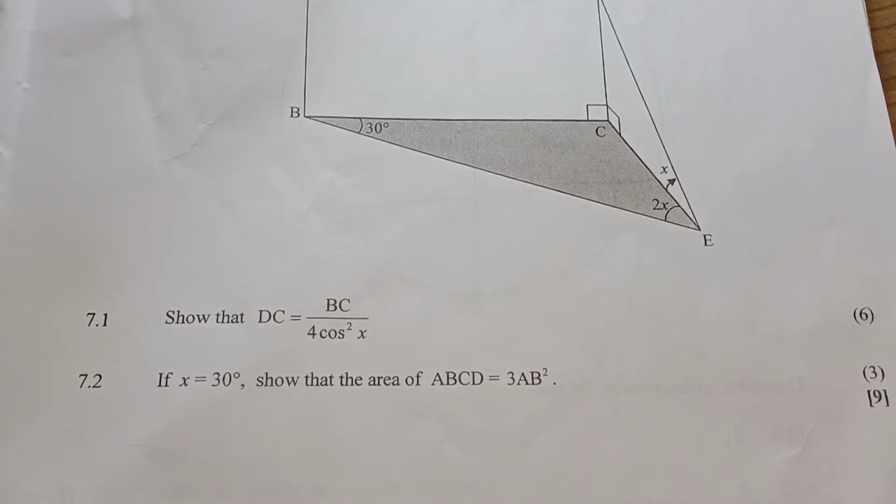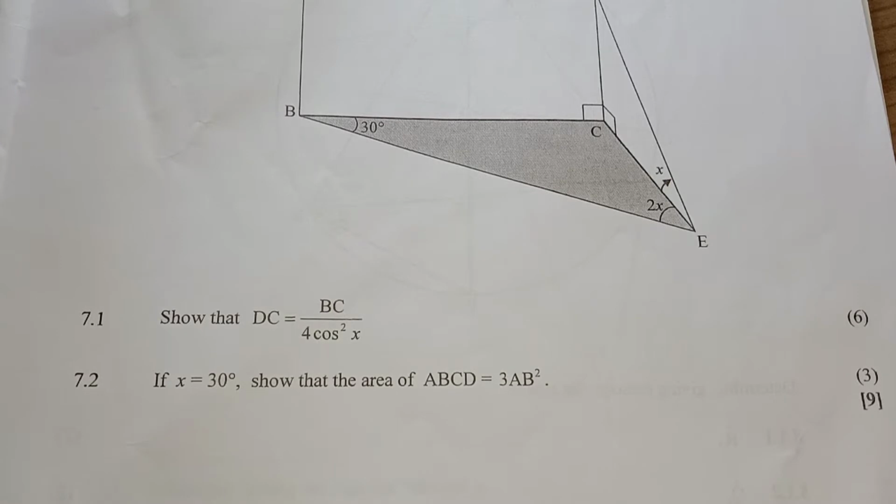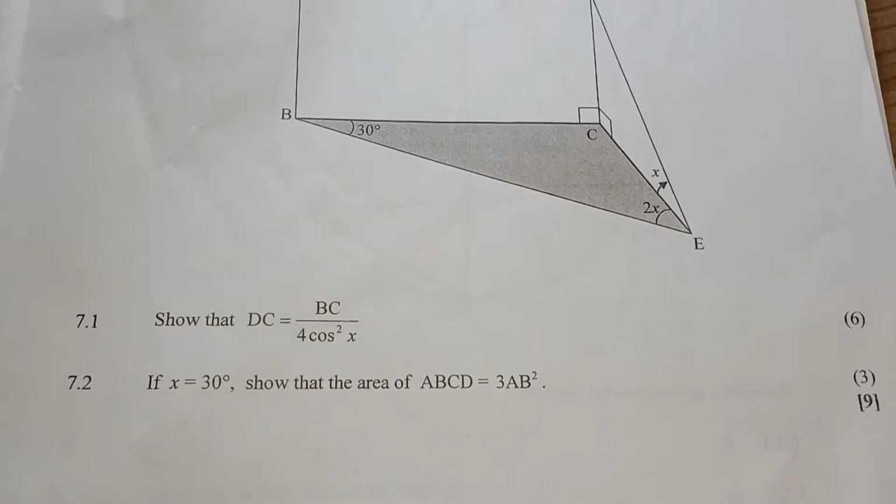Hello guys, we are on 7.2, okay? 7.2 says that if x equals 30 degrees, show that the area of ABCD equals 3AB squared. We have it for 3 marks there, okay?